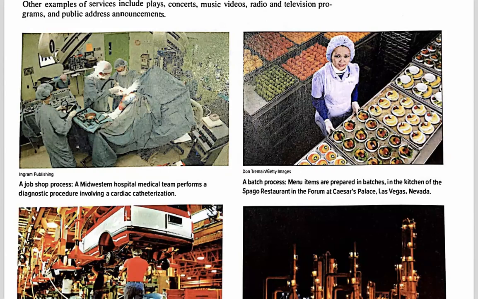Pharmaceuticals also have the same model, whereby whenever they produce something, it's produced in batches. So when they are producing tablets, there's a batch of tablets, and once they're done, then they will move to a batch of injections, and after that a batch of ointments, etc.